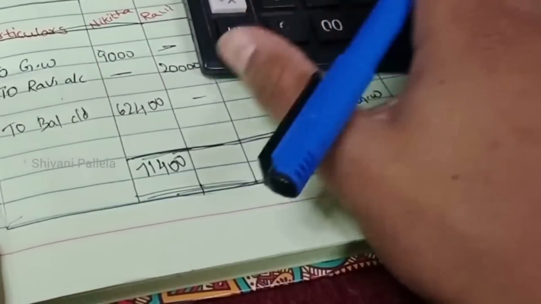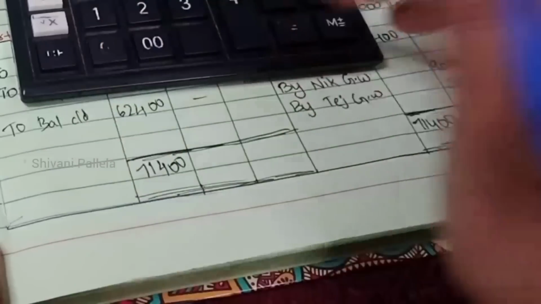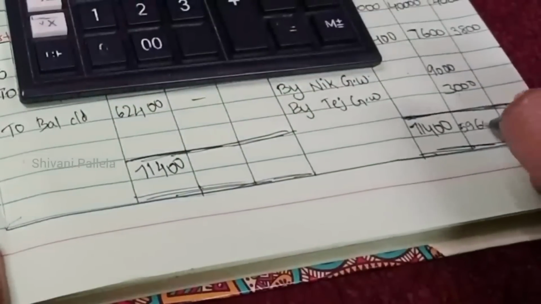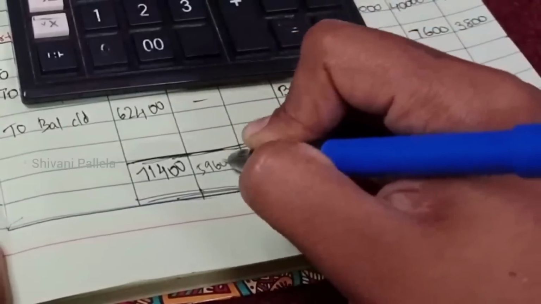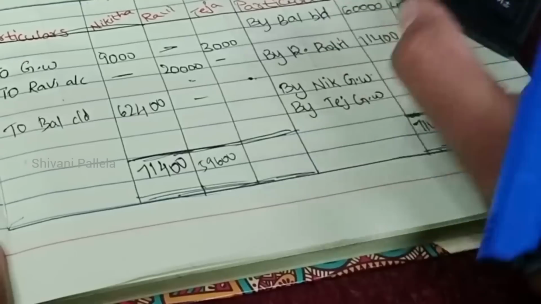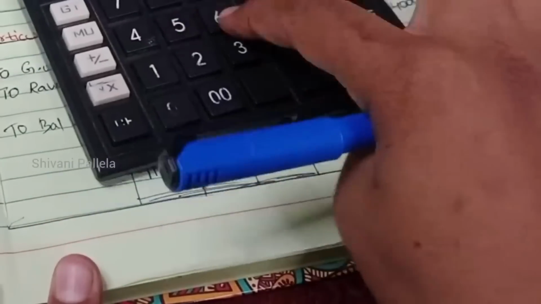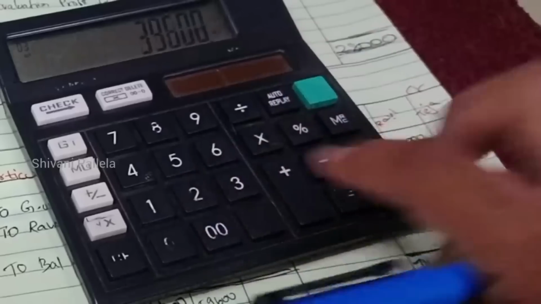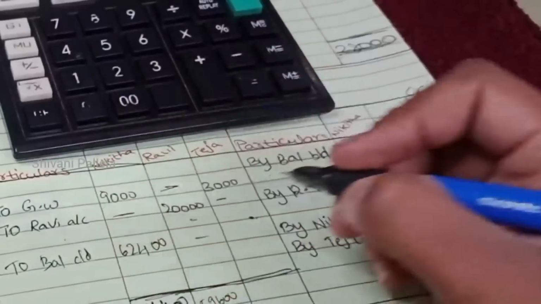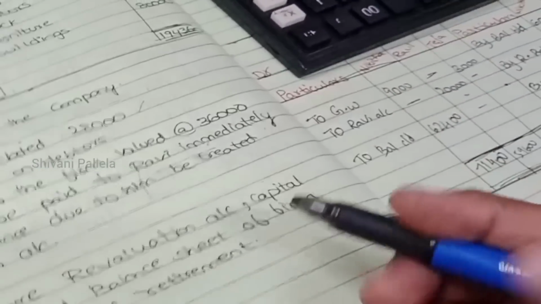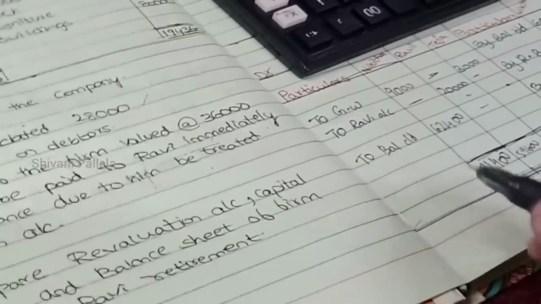Next, Ravi's credit amount is 40,000 less 7,600 plus 9,000 plus 3,000. Total is 59,600. From that we are paying 20,000 immediately, so I am deducting: 59,600 minus 20,000 is 39,600. As stated, the remaining balance should be treated as a loan account.